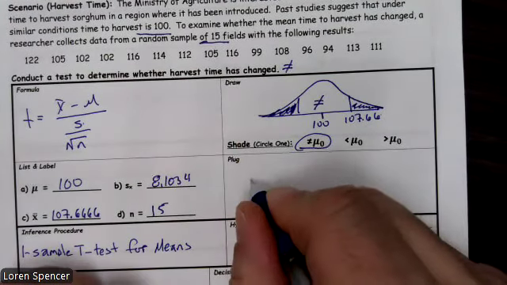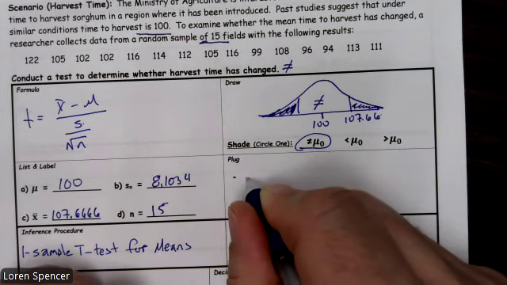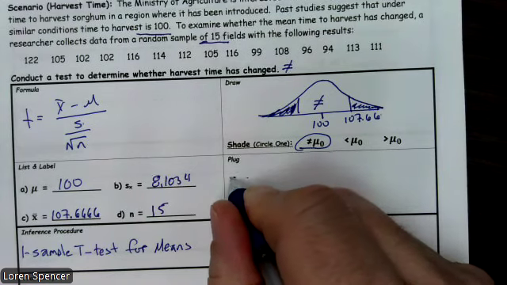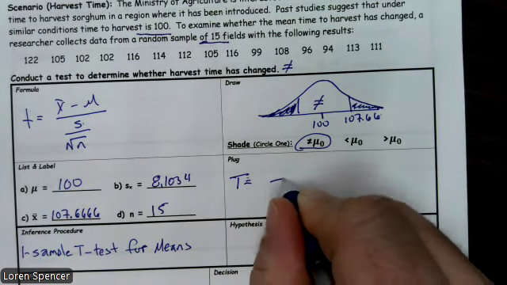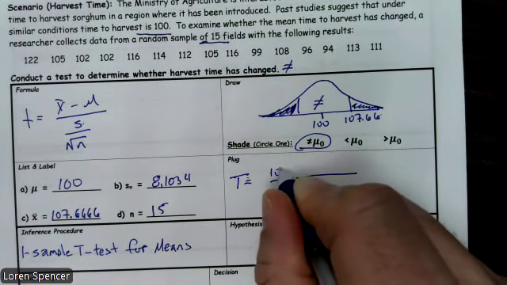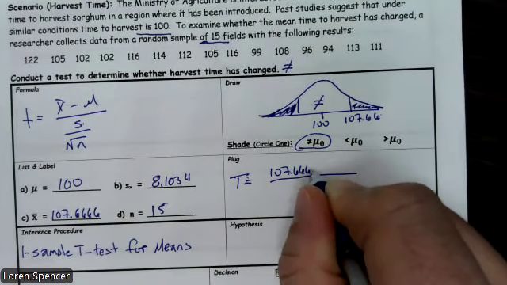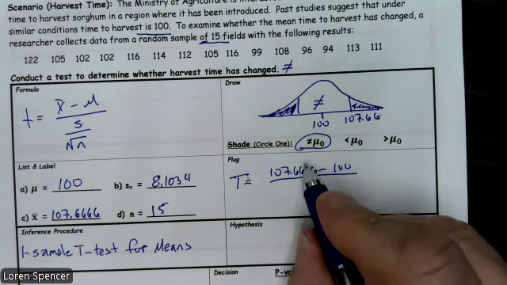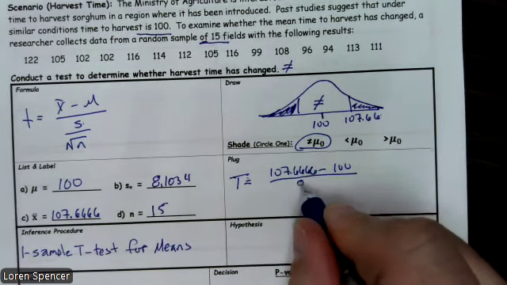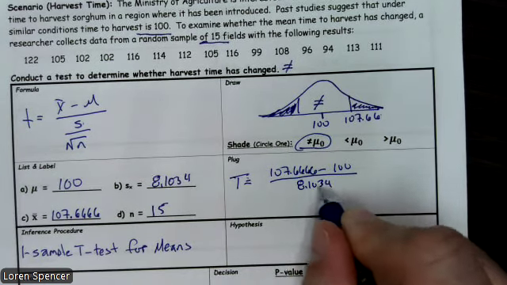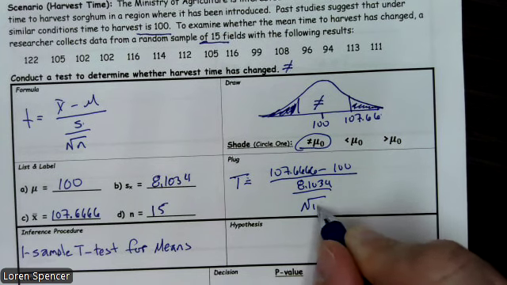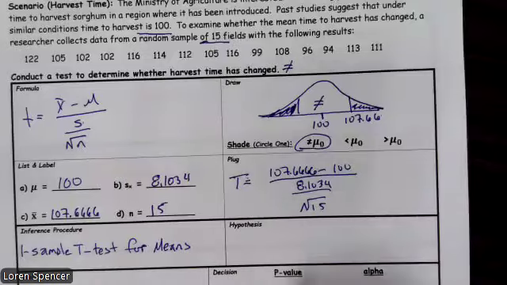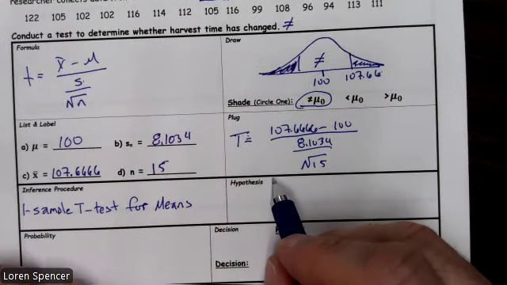So when I plug in, we can just go ahead and plug in at this point. We don't even have to do our probability statement; we can do that down there. T equals, well, what is our x bar? 107.6666 minus the 100, divided by the standard deviation of 8.1034 divided by the square root of 15. So that's our t. We'll go ahead and run a t-test here in a moment.